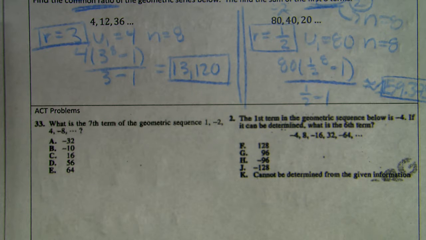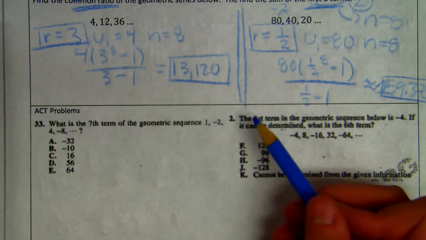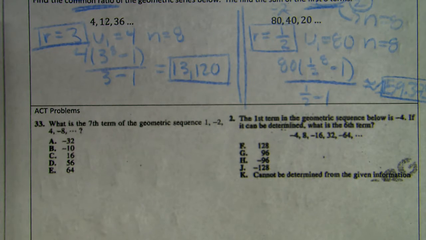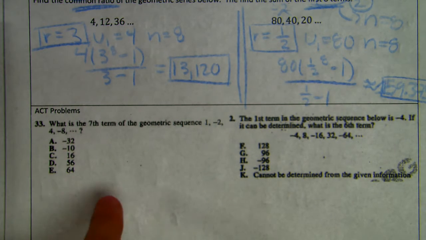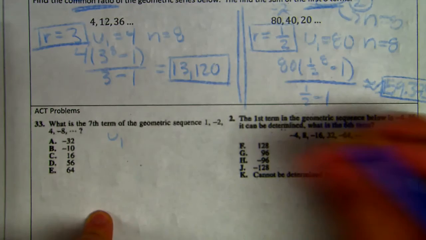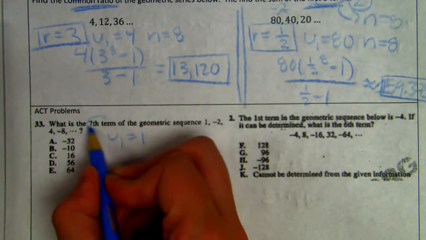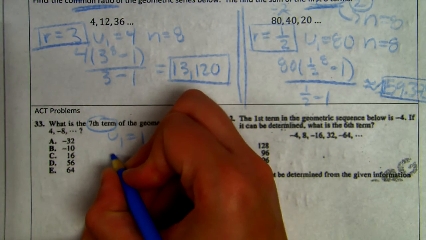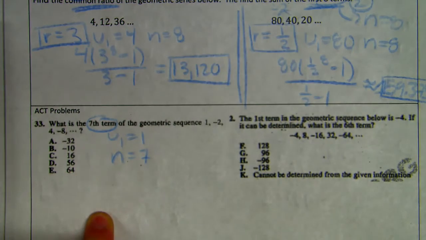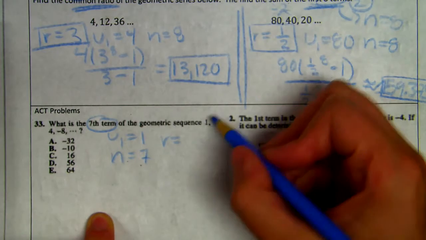So we have, what is the 7th term of the geometric sequence 1, -2, 4, -8? Unfortunately, this one we can't just multiply like we could the last couple because it's asking for the 7th term and not the 5th term. But I do know what my first term is, which is 1. I know that it's asking for the 7th term, which means that my n is going to be 7, and that just leaves my common ratio.